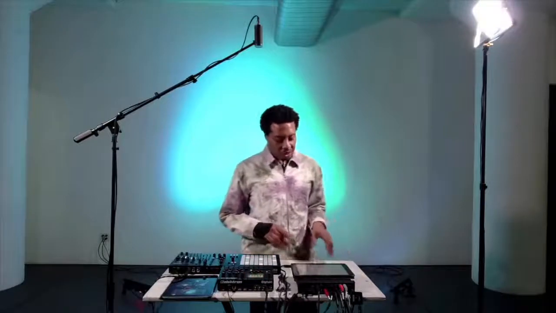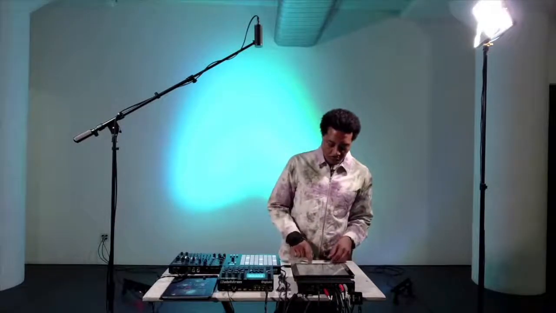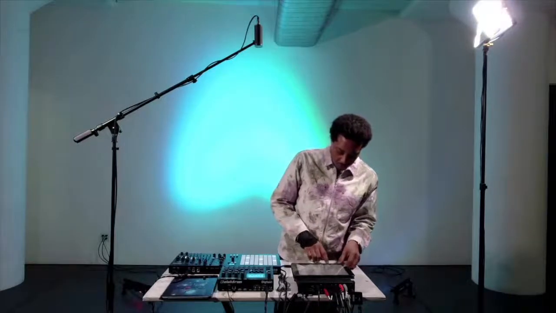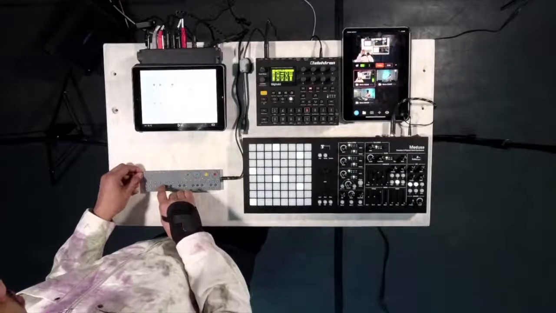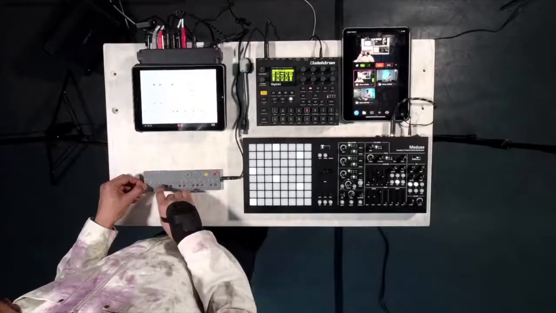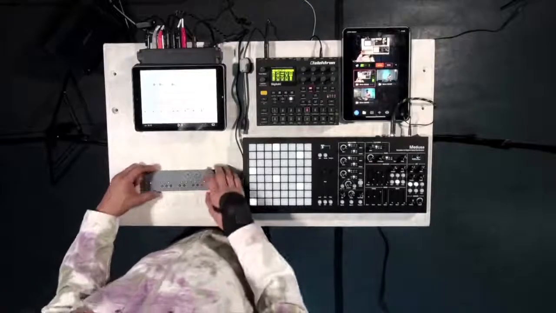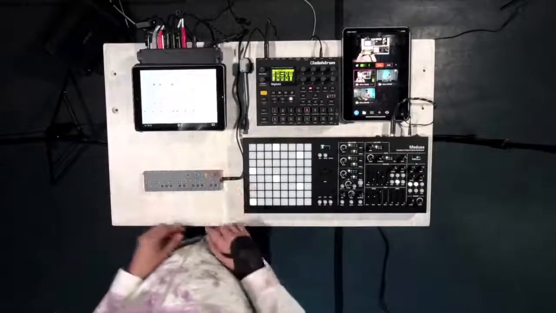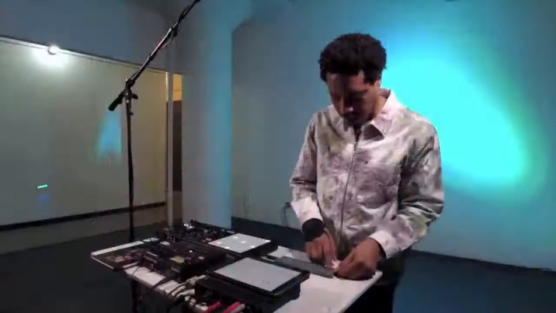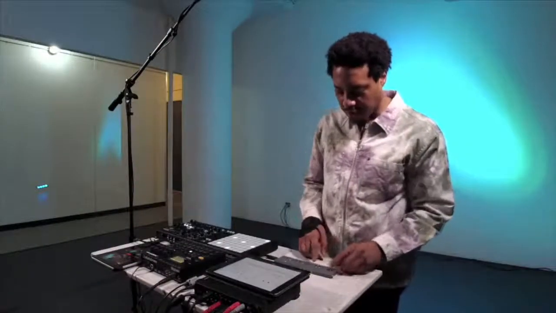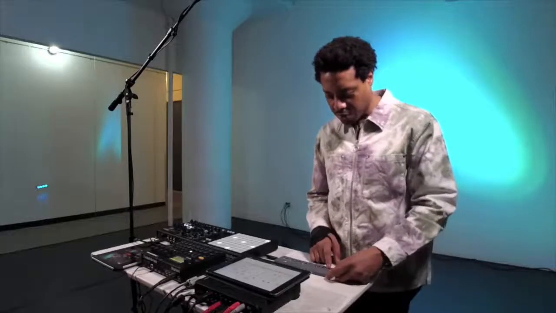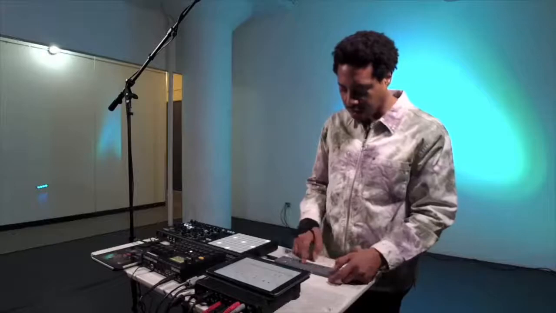So basically, I'm just finding some sounds to work with. I think let's put a timekeeping piece in here. And now that we've done that, I think I want to take off this bass drum.